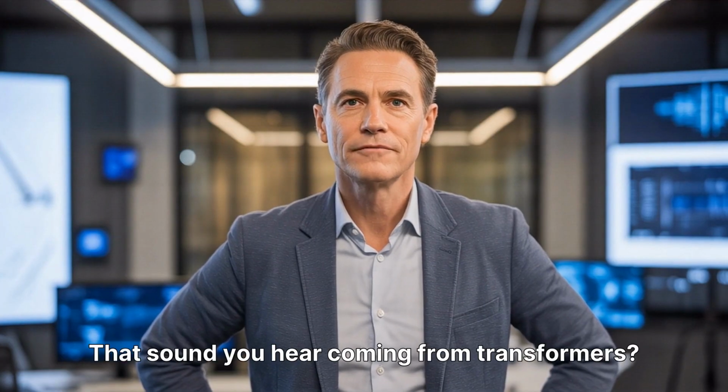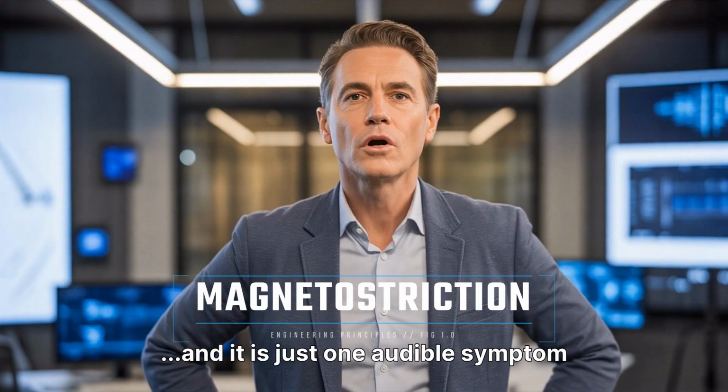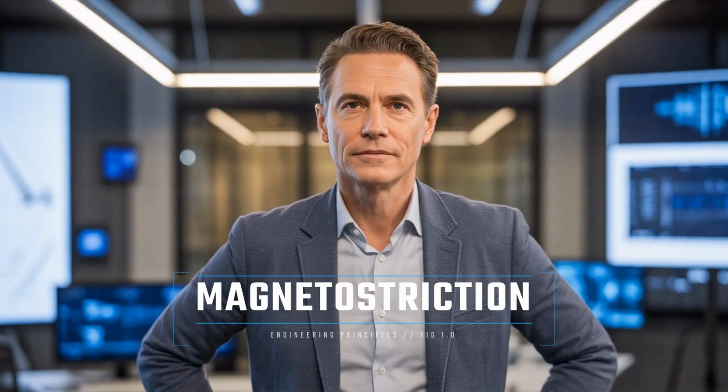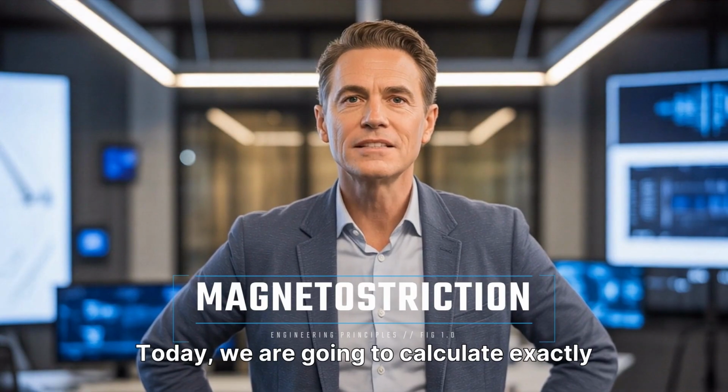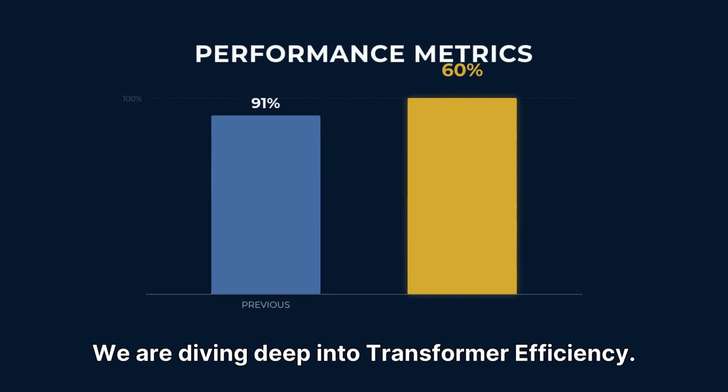That sound you hear coming from transformers. That is magnetostriction, and it is just one audible symptom of energy conversion. Today we are going to calculate exactly how well they work. We are diving deep into transformer efficiency.